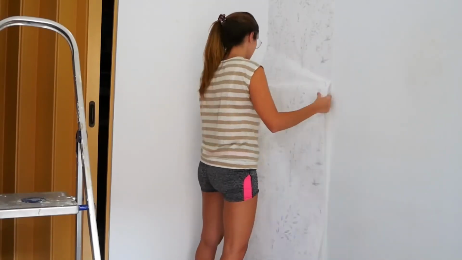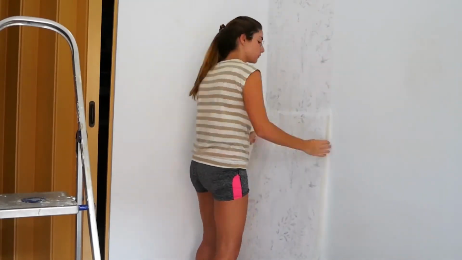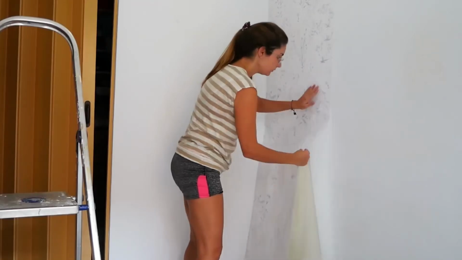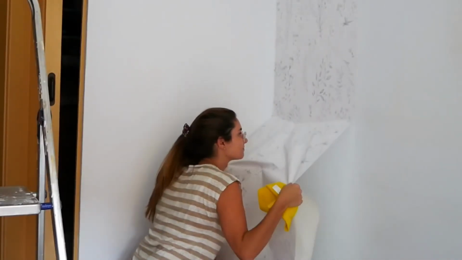The paper is quite easy, and the only thing you need to slightly anticipate is that the paper doesn't overlap. That is, you have to be stretching it because the moment it overlaps, the glue comes into contact and it's a bit harder to unstick. But hey, nothing that can't be fixed. Just unstick it a little and glue it back on. It's also a good thing that you can modify it, so if it's getting a little crooked, you just unstick it and glue it back on.